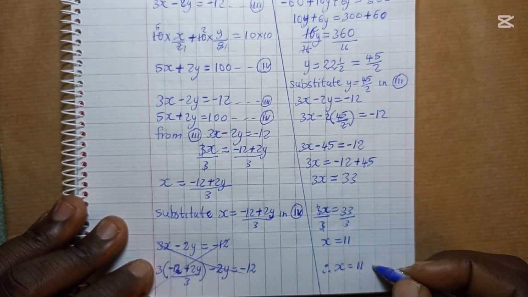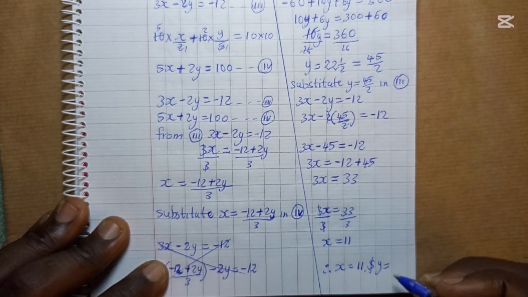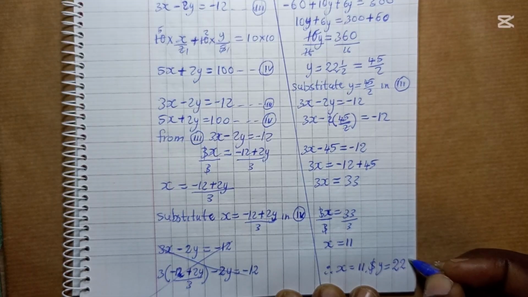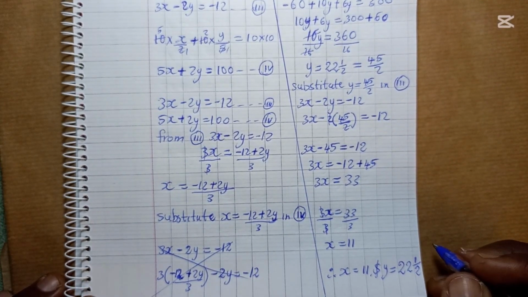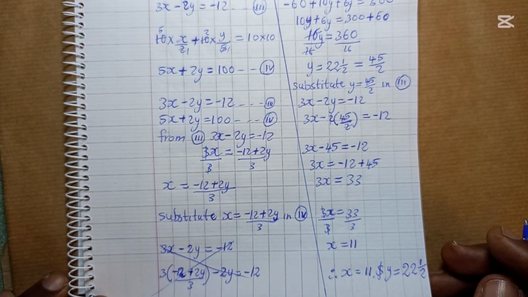x is equal to 11, and y is equal to 22 whole number 1 over 2. So these are the two values of x and y in number 3.